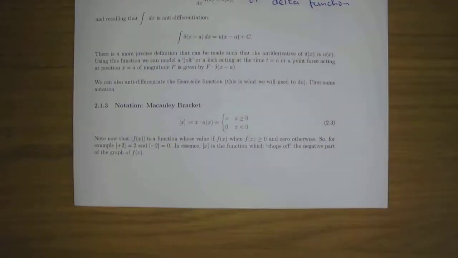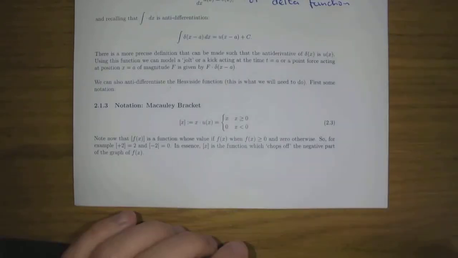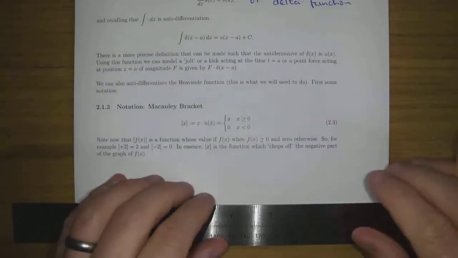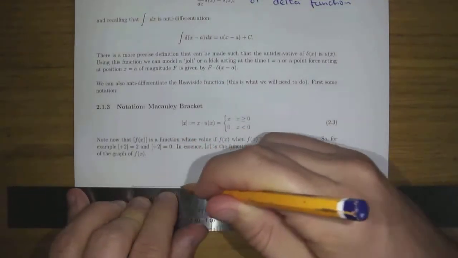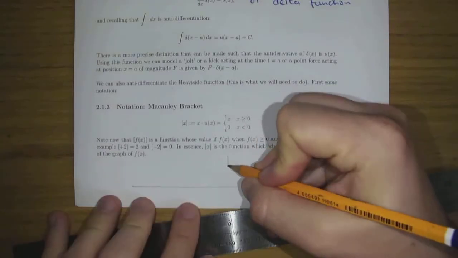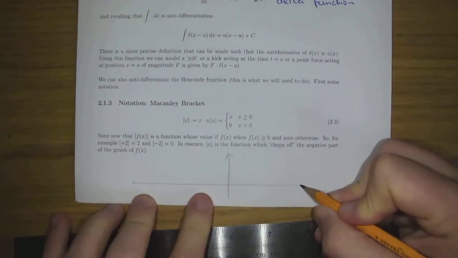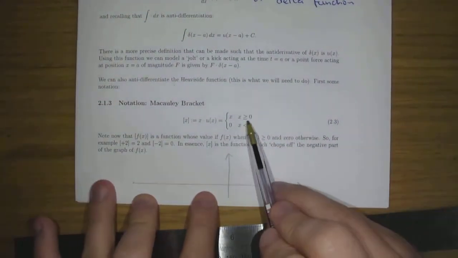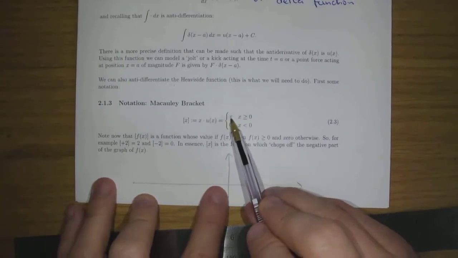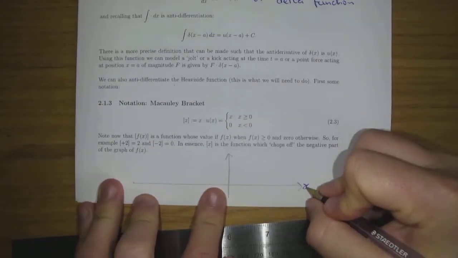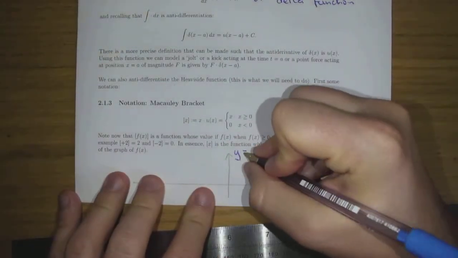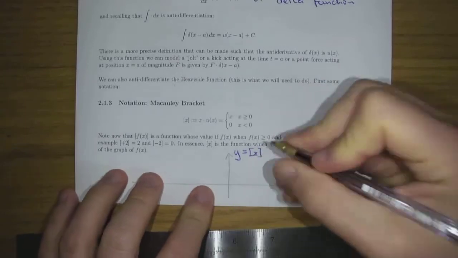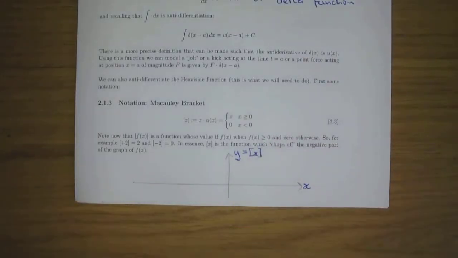So another word for this is a ramp function. Basically what it does is if you give it something negative, it gives you 0. But if you give it something positive, it spits out the same thing. Now you will have to get your head around this one way or another. So this is y equal to the Macaulay bracket of x. So you give it something negative, it spits out 0.